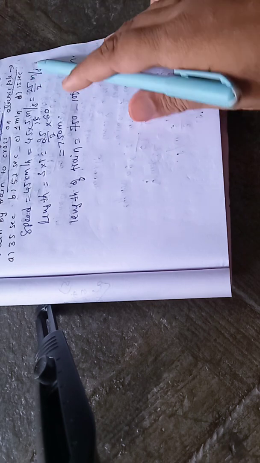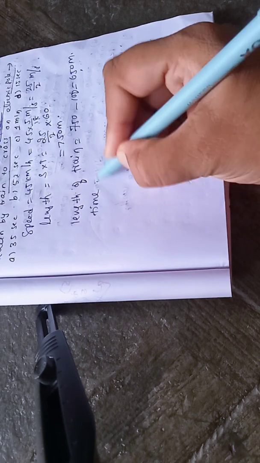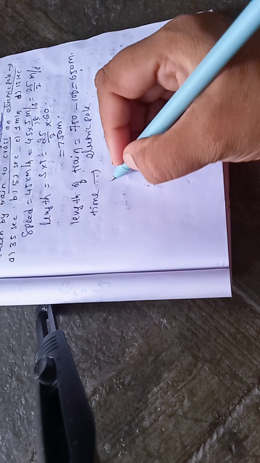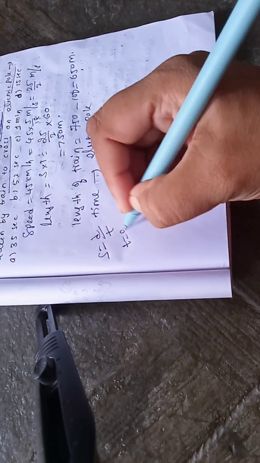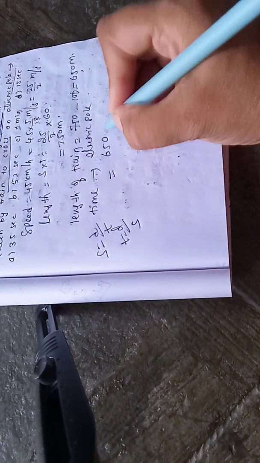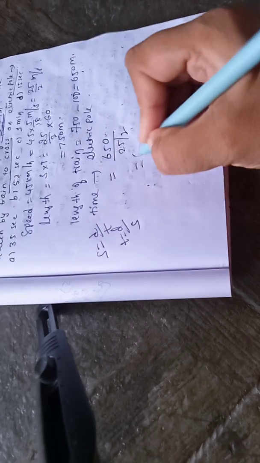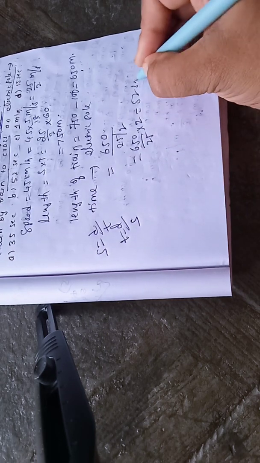Now how much time will it take to cross an electric pole? Now the time taken to cross the electric pole. Speed equals distance by time, so time equals distance by speed. What is the distance? 650 meters. What is the speed we got? 25 by 2. That is equal to 650 by 25 into 2. The answer comes out to be 52 seconds.